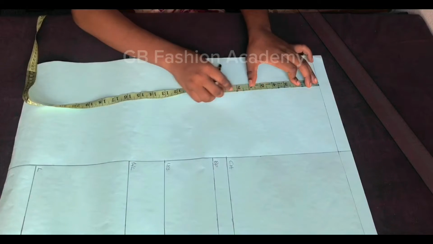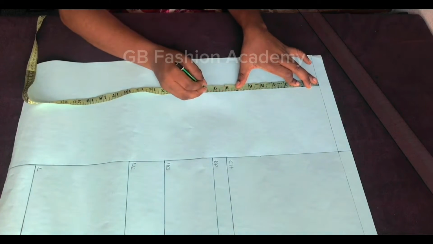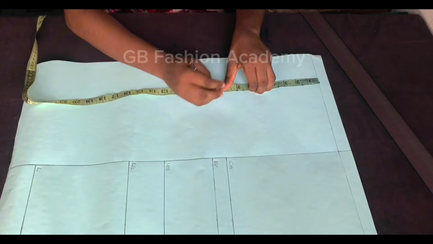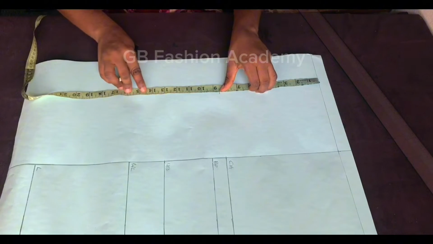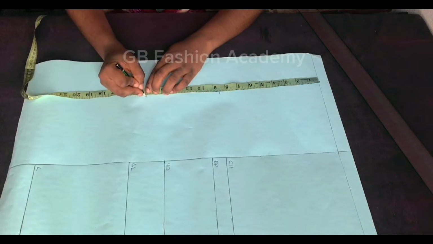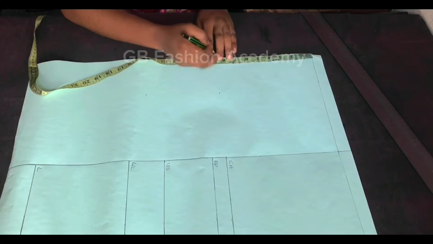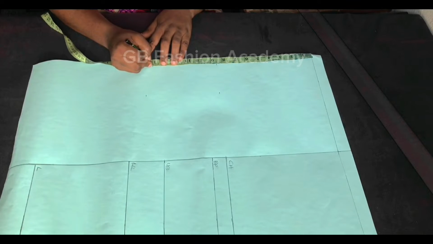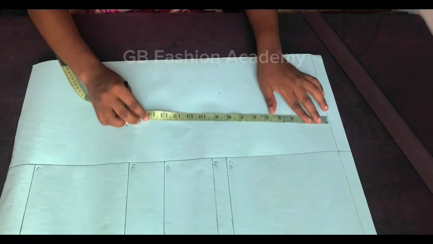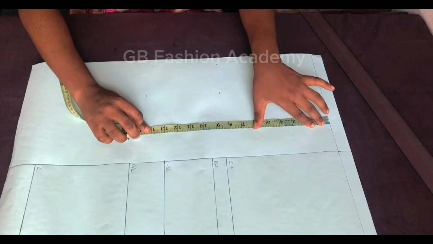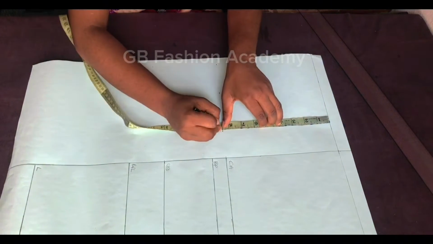So the next thing you want to do is to mark out the back part. Mark from your shoulder to the chest line and shoulder to the length of the back waistline. My front waistline is 15.5 and my back waistline is 14 inches. So the difference between my front waistline and back waistline is 1.5 inches. So I'll go ahead and mark and connect that line.